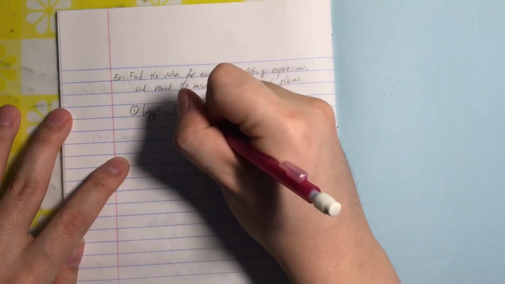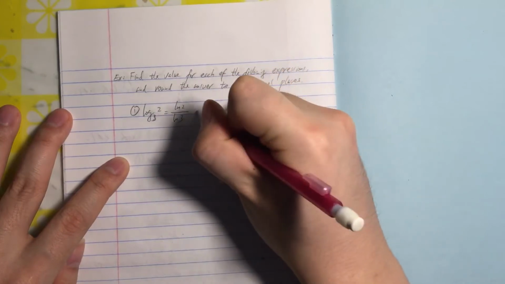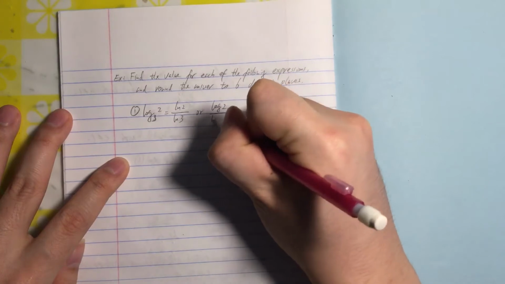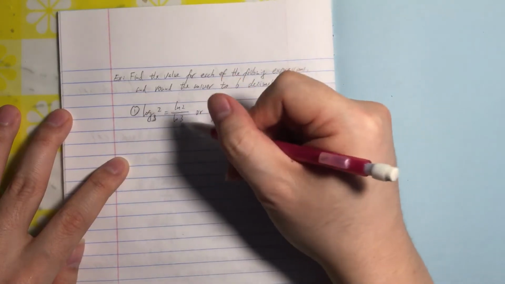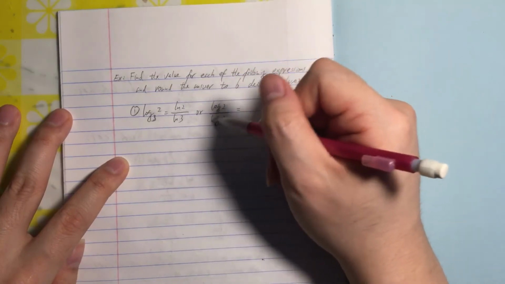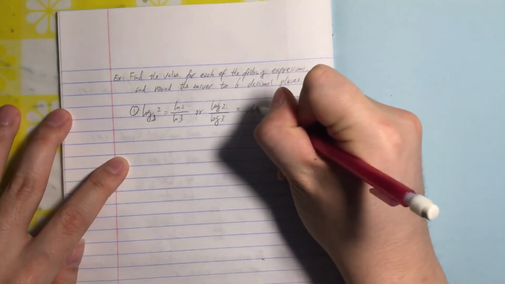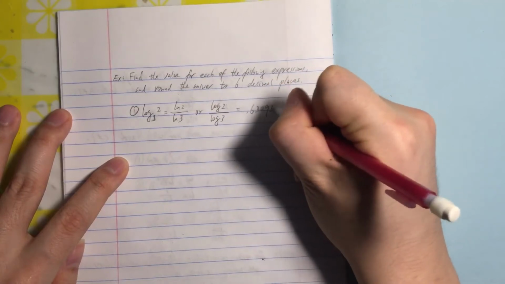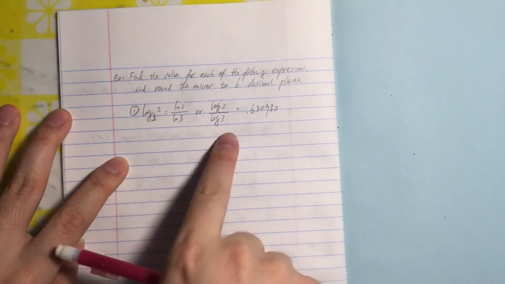So we can write it as ln of 2 over ln of 3, or as common log of 2 over common log of 3. Then use a calculator. Either calculate ln of 2 over ln of 3, or log of 2 over log of 3. The answer is the same. We get 0.630930 in the calculator, rounded to 6 decimal places. We get exactly the same answer using both formulas.